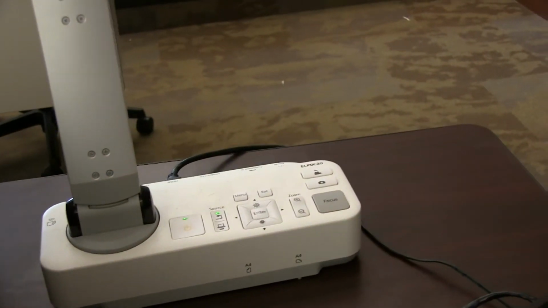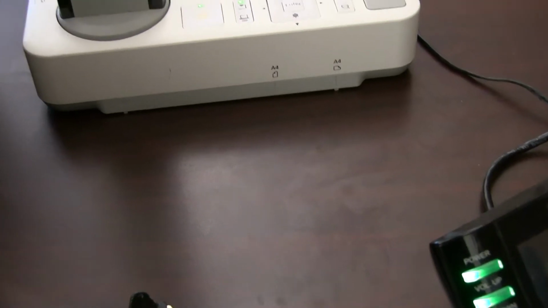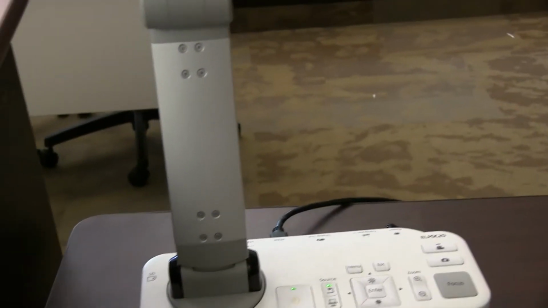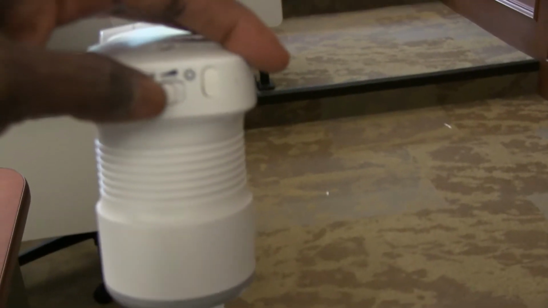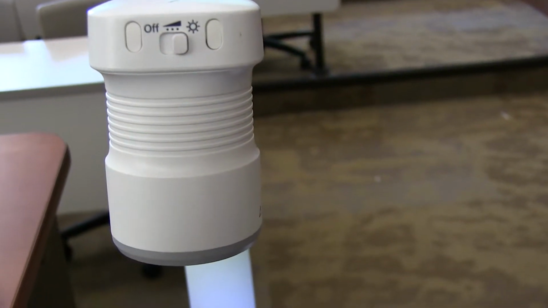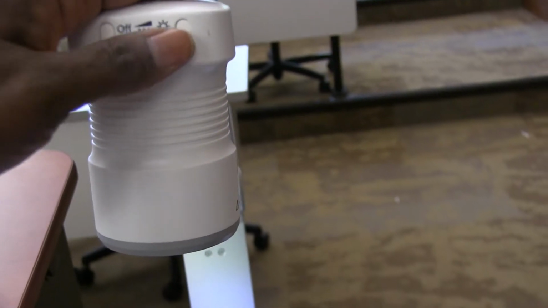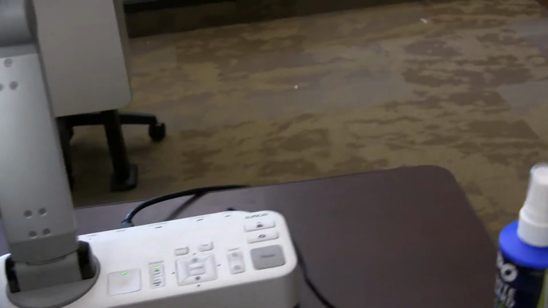So whatever handouts you have, you can show here. If you want to show a picture using your camera or your tablet, you can. You just have to be careful. If light's needed, there is a light switch on the top of the camera. But if your camera or your tablet has a glare to it, then you might not find that helpful, and you may have to leave it off. But you can use your document camera that way.